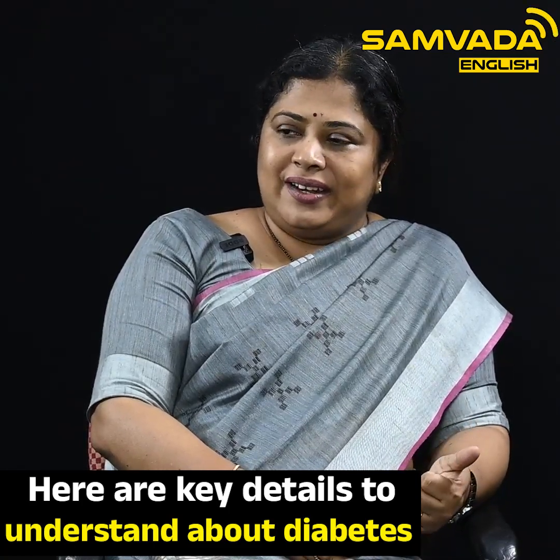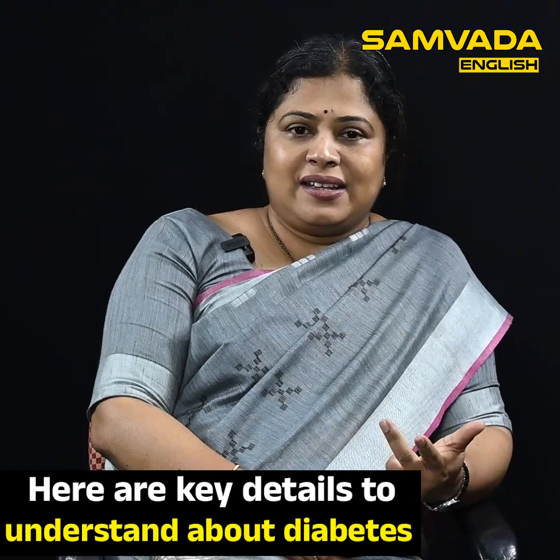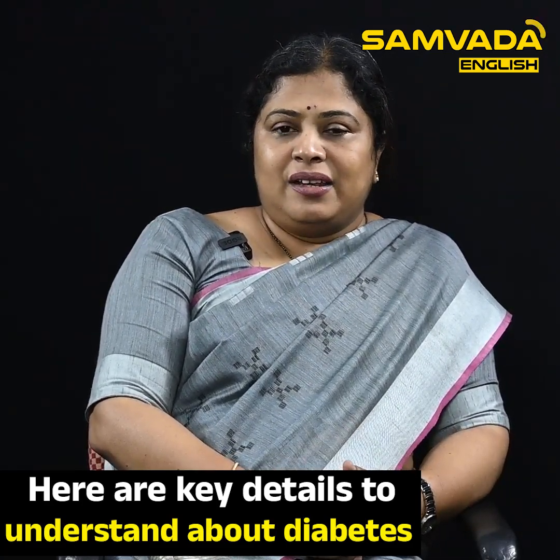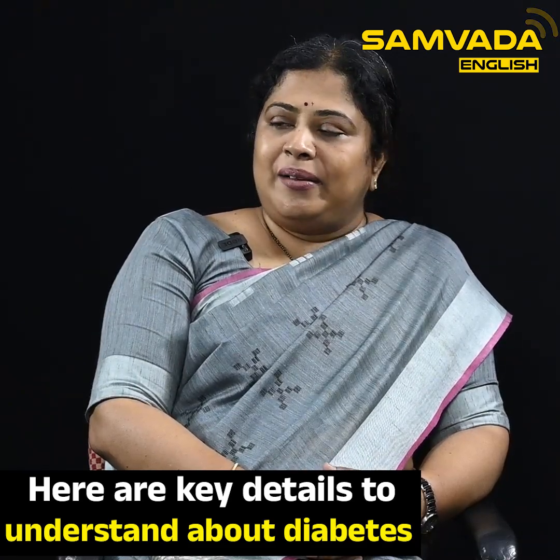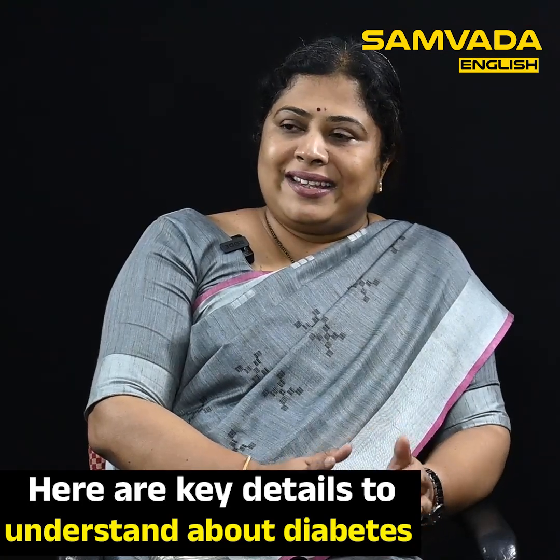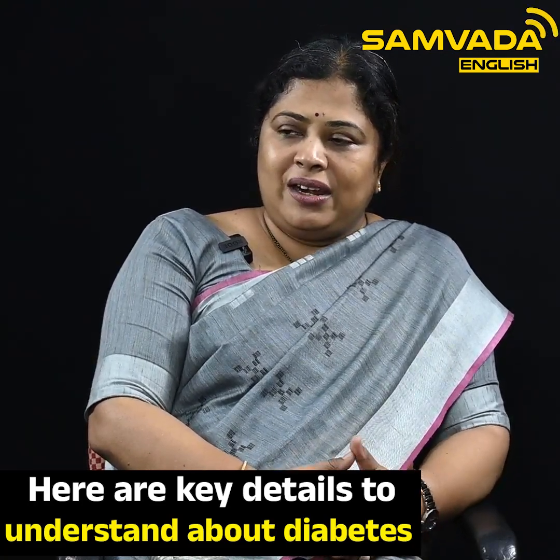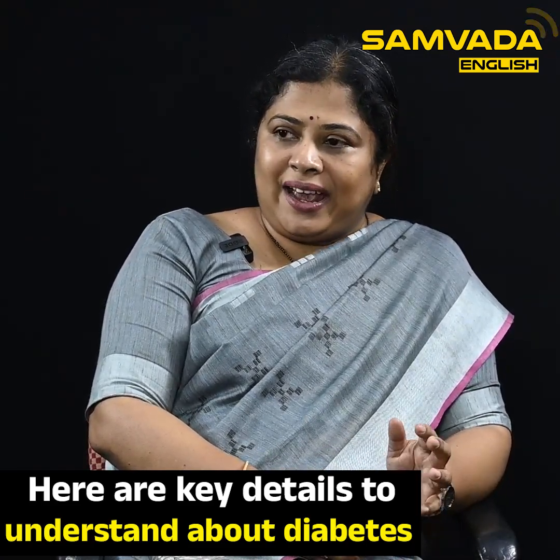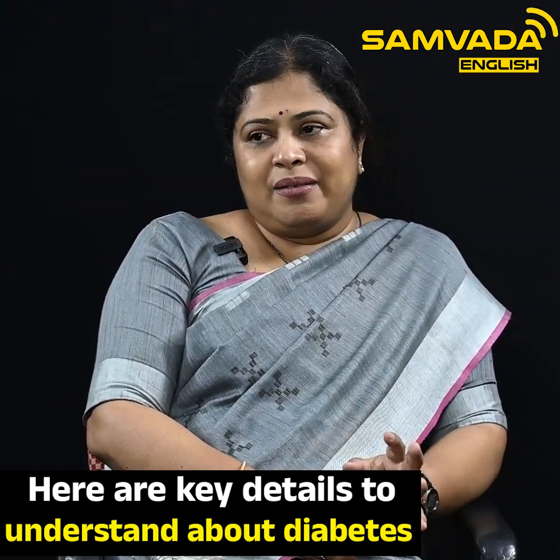The first one is diet, second one is exercise, third one is medication, and fourth one is regular blood tests. When you speak of a diet, a diabetic diet is just a healthy diet which focuses on less sugar, less oil, more vegetables and in moderate quantities. So eat healthy food on time and in moderate proportion.